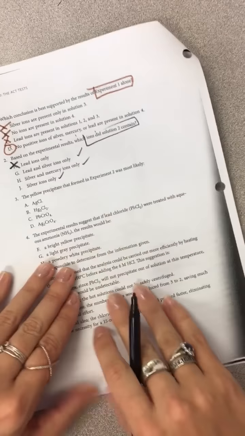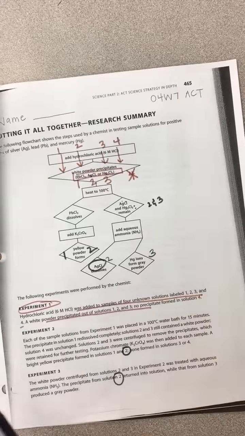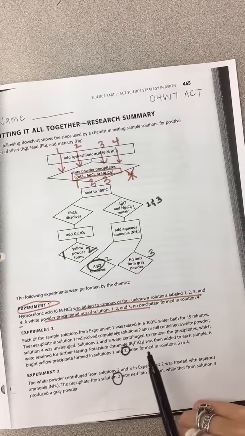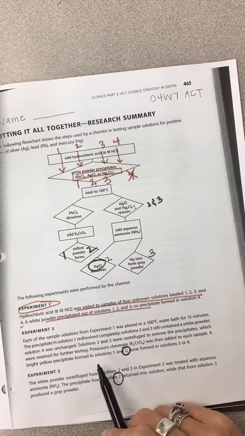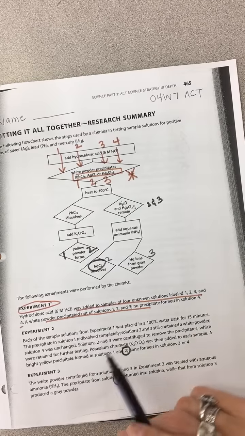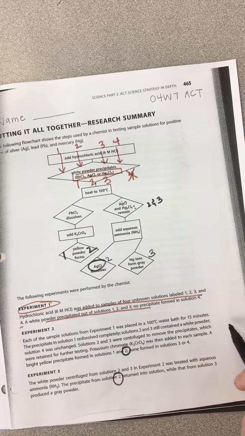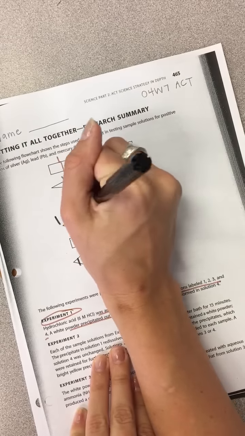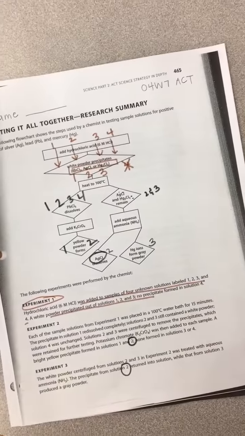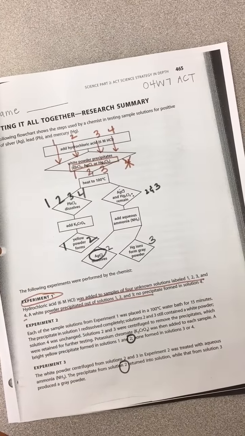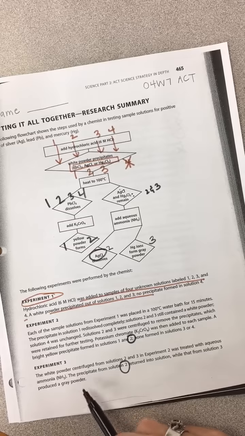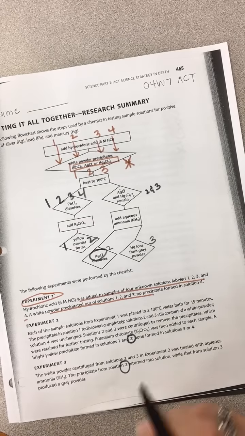Silver ions only, maybe. So now we need to decide between G, H, and J. So how can we cancel out the silver? Here, each of the sample solutions 2 and 3 still contained a white powder. Solution 4 was unchanged. 2 and 3 were centrifuged to remove the precipitates, which were retained. Potassium chromate was added to 1, 2, 3, and 4. A bright yellow precipitate formed in solutions 1 and 2. None formed in 3 and 4. The white powder centrifuged from 2 and 3 was treated with aqueous ammonia. The precipitate from solution 2, so we know it has silver.